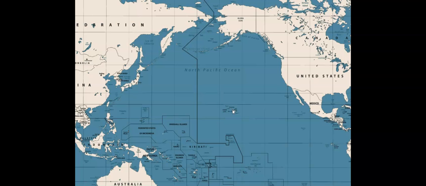They would make a great stopping off point for ships from San Francisco, which is up right here, to Hawaii, and then you could resupply your coal, whatever, and go out to the Philippines, to Japan, to China, and then back again.